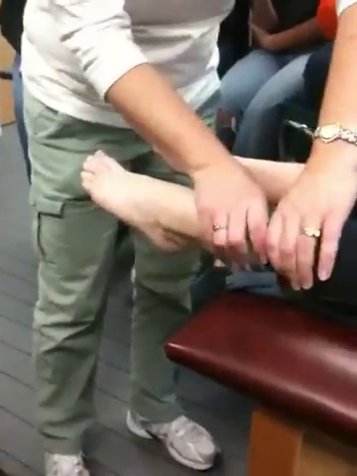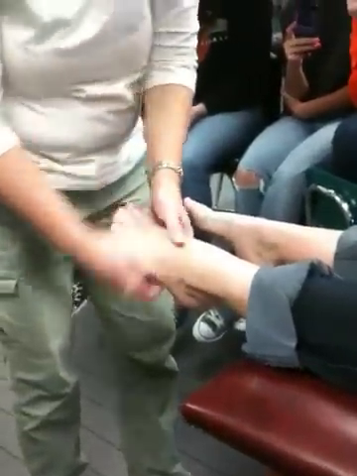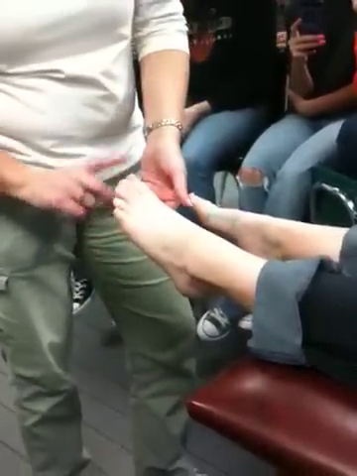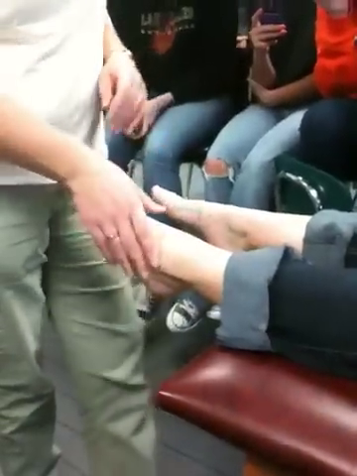Special stability tests. First test, bump lever compression. Compress the tibia and fibula. Compress the metatarsals. Bump the calcaneus. Bump the toes. Then lever the tibia and fibula. All of that is testing for a fracture. Positive sign would be pain in any movement there.